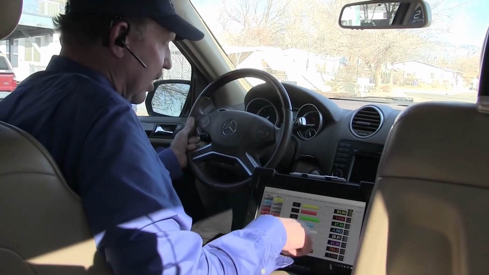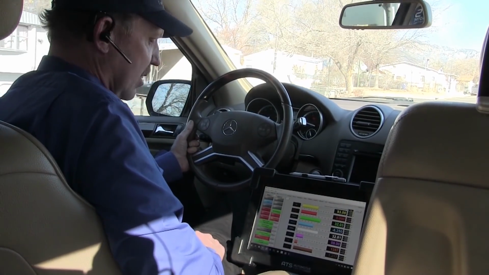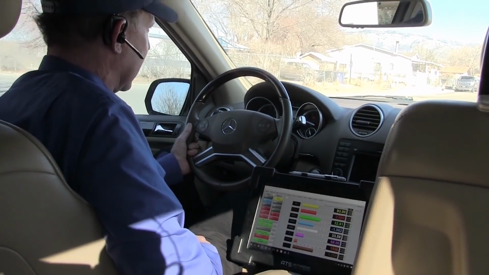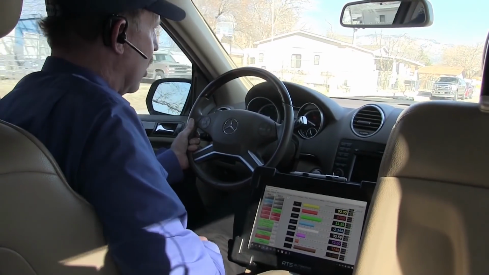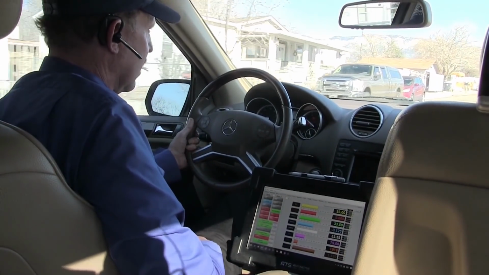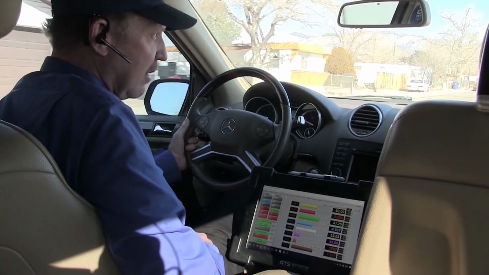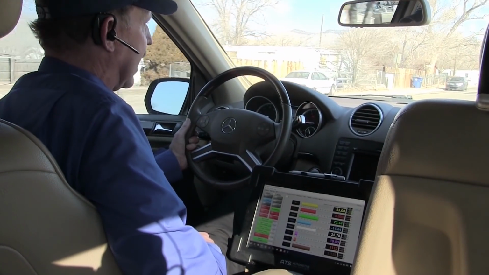So here we can see our numbers over here from our trims, and we can see what it's doing over here. We can see they're all red. Red is broken, guys. And what do we know is broken? The fuel delivery system. And I haven't been driving this car for just a couple of minutes.